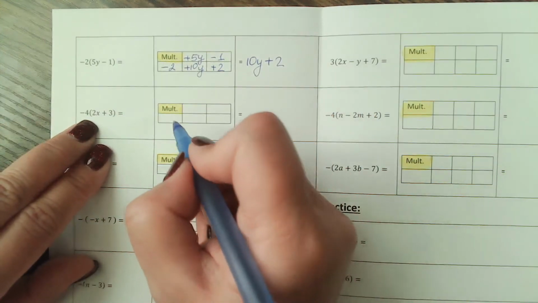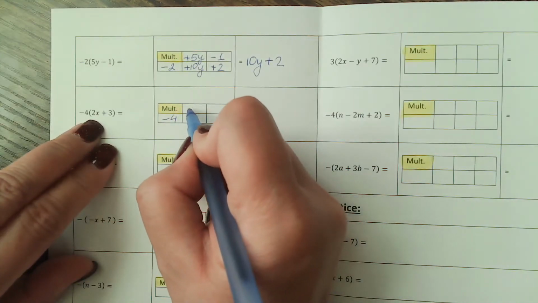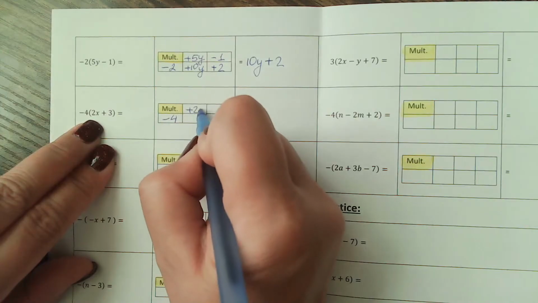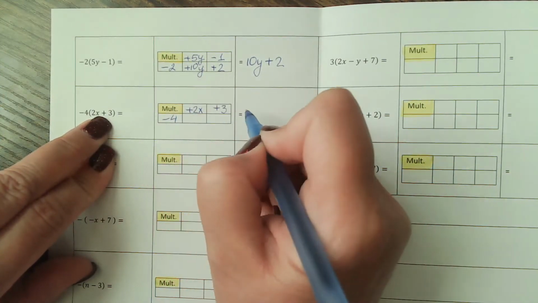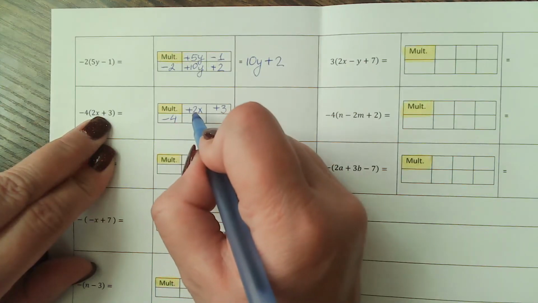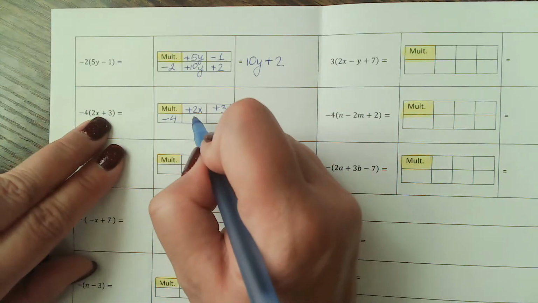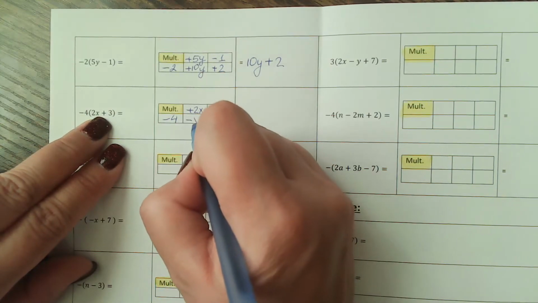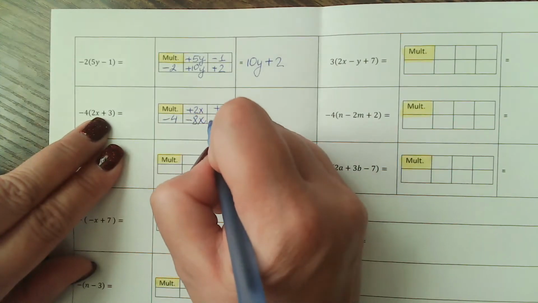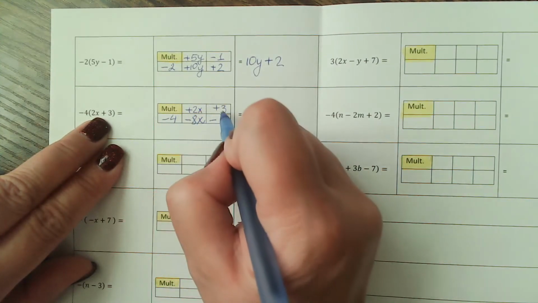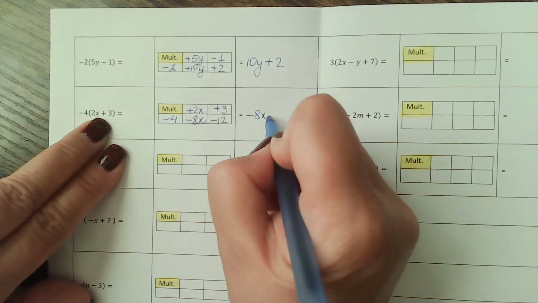The number outside, negative 4, needs to be multiplied by inside positive 2x and positive 3. Multiplying each term separately. Negative times positive is negative 4 times 2, 8. Keep the x. Negative times positive, negative 4 times 3, 12. Final answer, negative 8x minus 12.